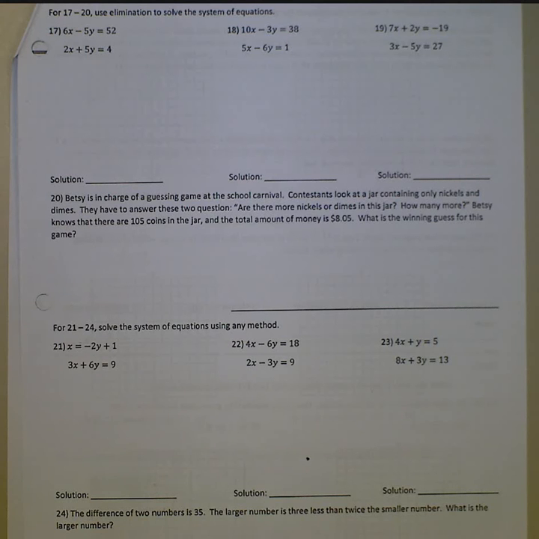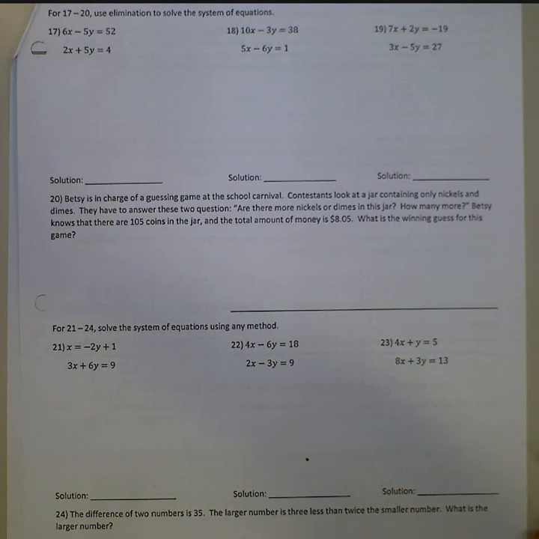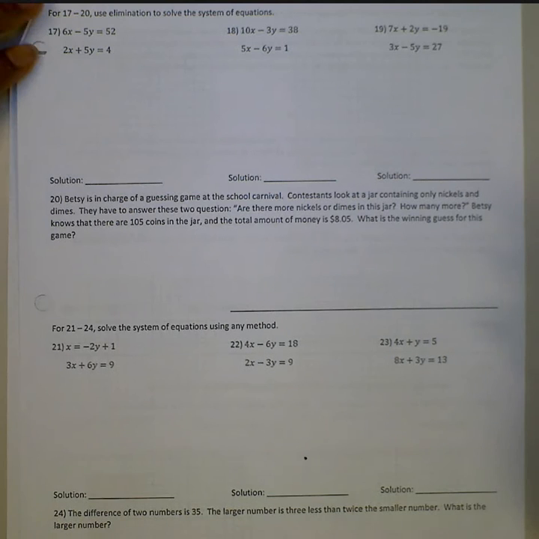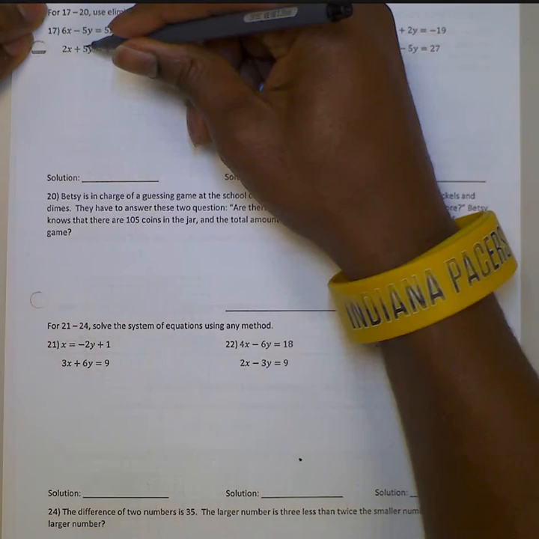Alright, continuing on with the study guide. Solving by elimination. Remember, with elimination, we want to get our variables to have the same number in front of them with different signs. Number 17 is set up pretty nicely for us already. The y is ready to be eliminated.